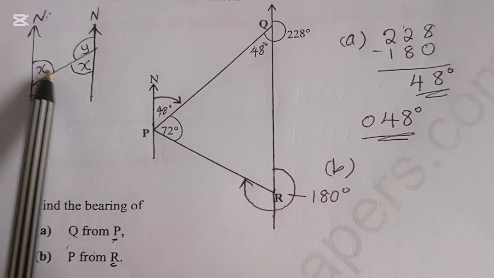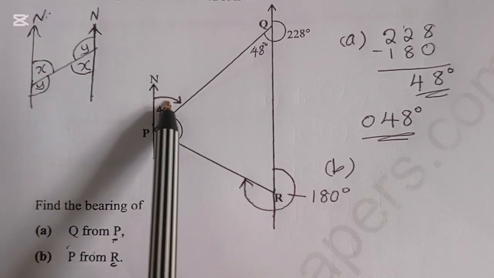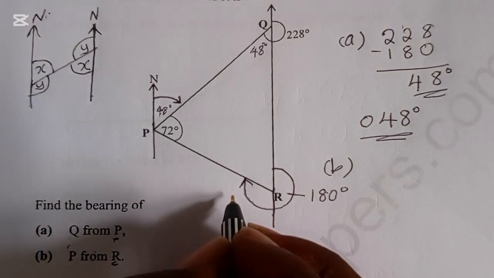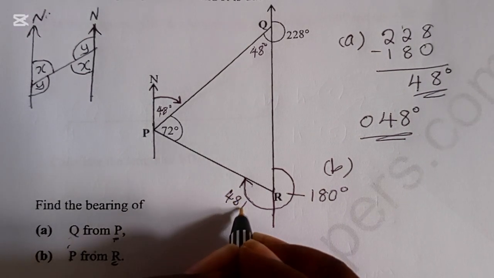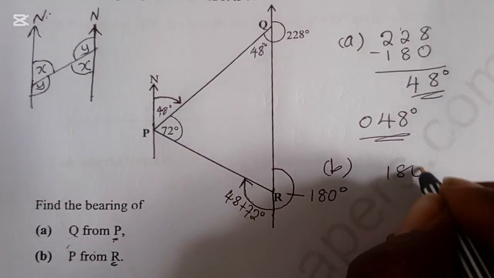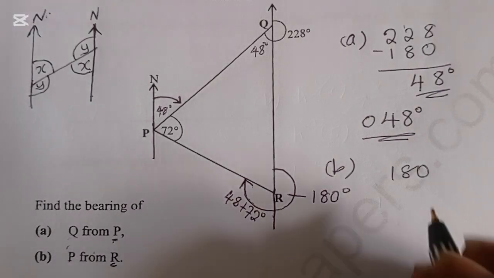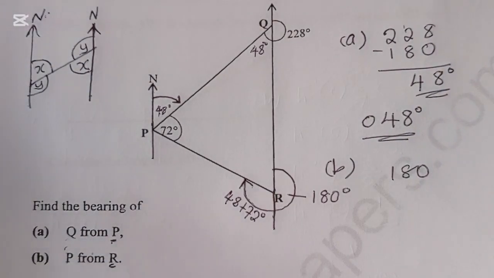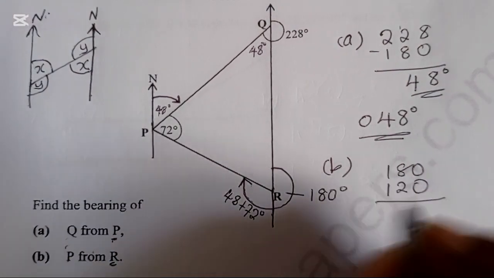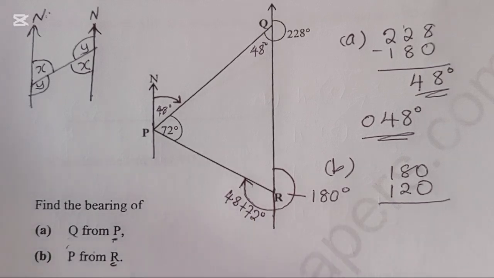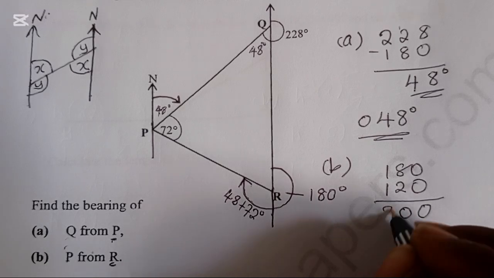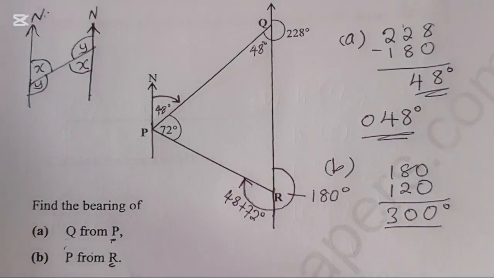Remember about the alternate angles. So this angle is equal to this angle. So this angle is 48 plus 72 degrees. So 48 plus 72, that is 120. So we have 180 plus 120. So the answer is 003... so we have 300 degrees.